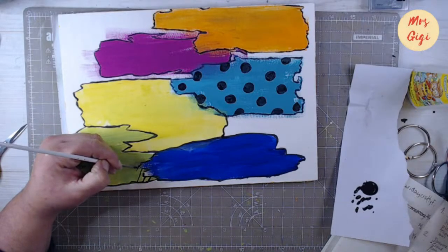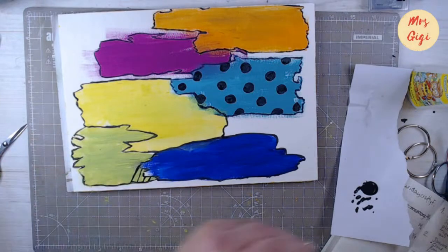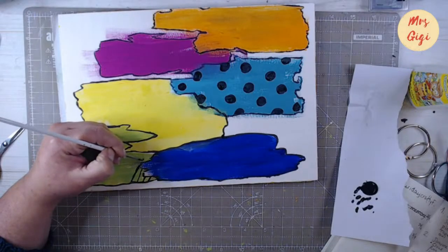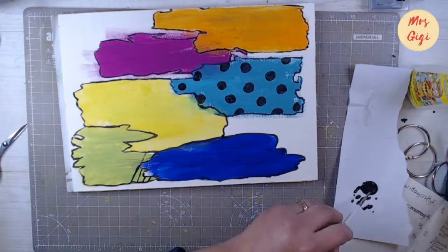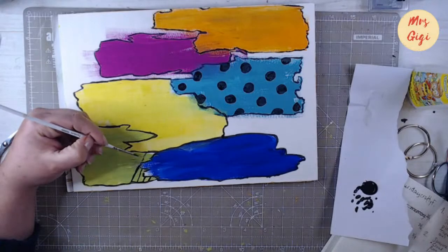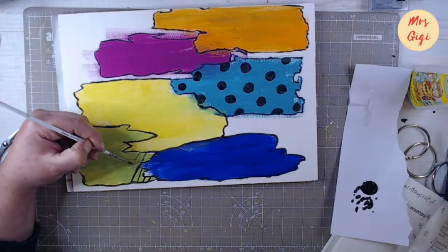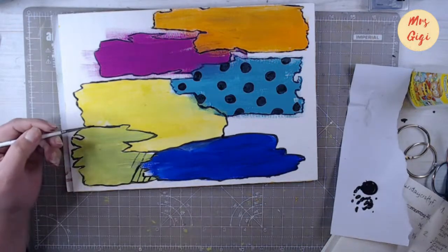So going in this direction of the thing. Thinking we'll go up here. And that direction too.